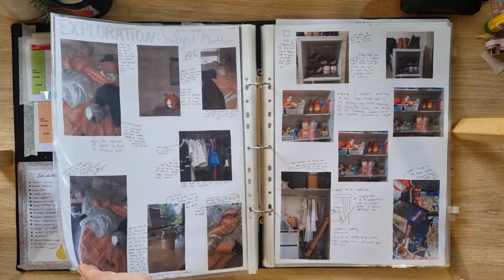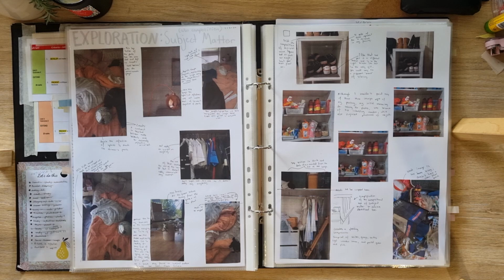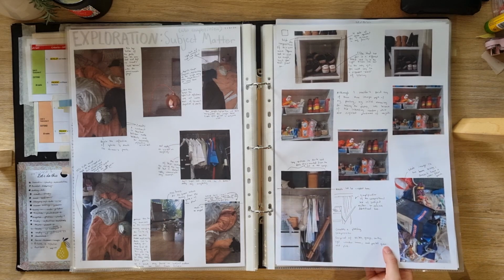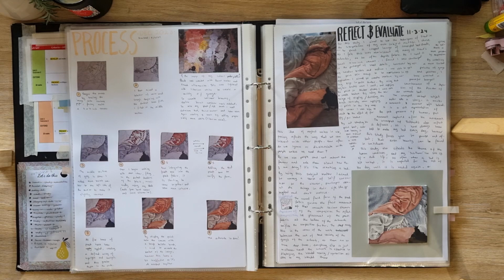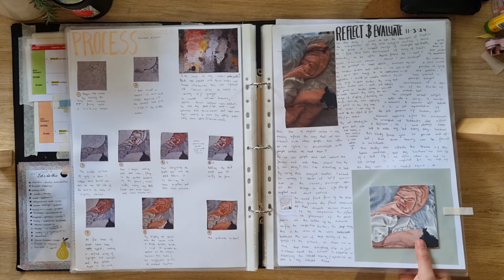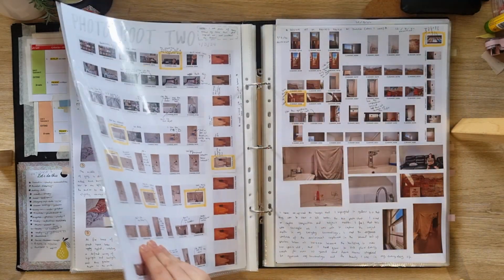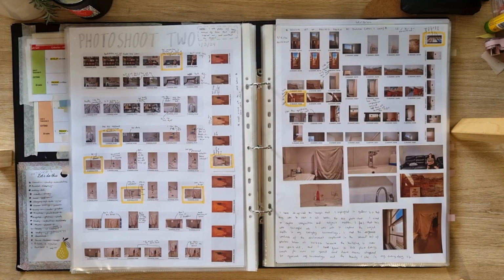And then here is my first photo shoot. I'm exploring different subject matter, and this is just around the house, objects that link to my theme. And then I did my first little study there of bed sheets that you can see at the bottom right, and documented my process and reflected on it. Here is my second photo shoot of, again, household items.